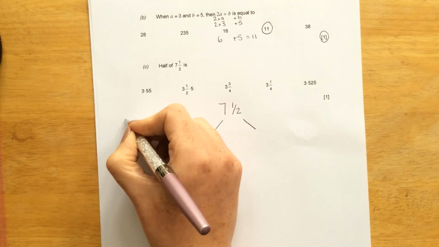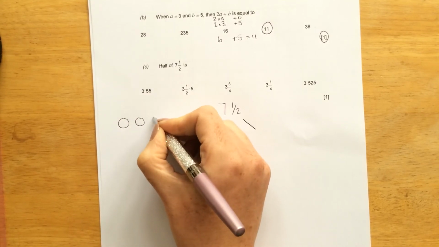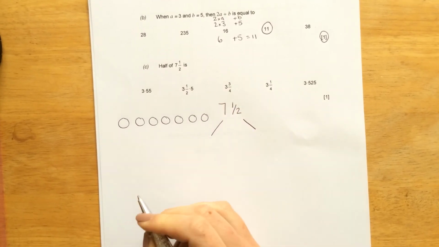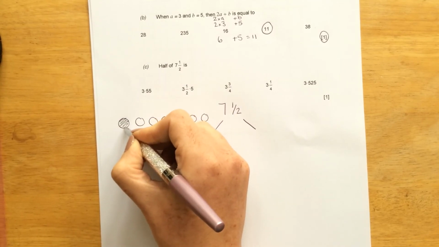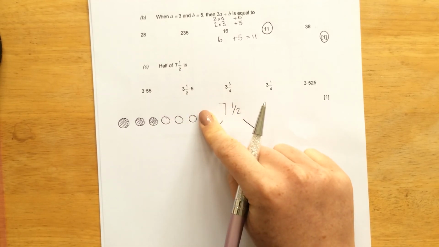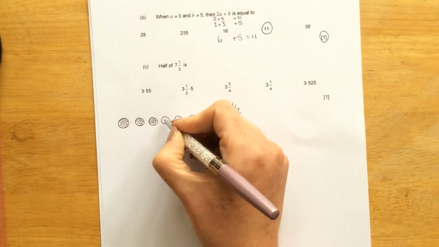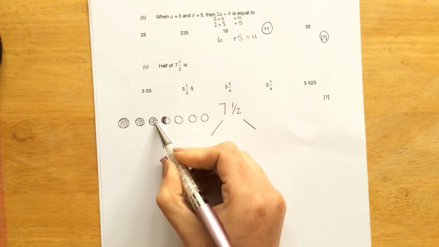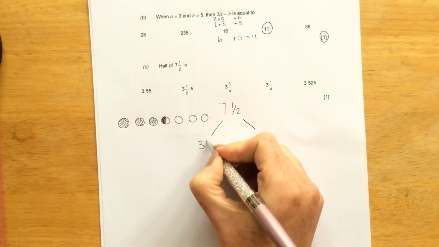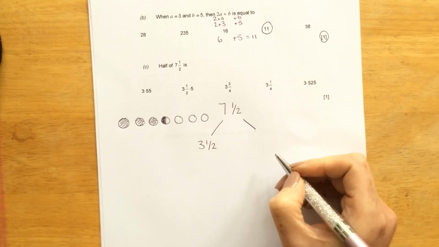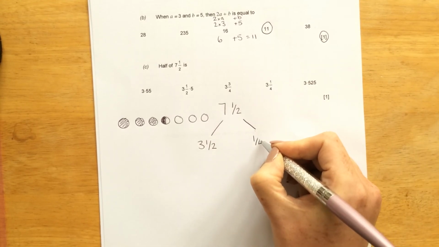So if I draw this out, so we've got half of 6 would be 3, but we have 7. So I need to take half of this one here. So half of 7 is 3 and a half. Then I'm going to half this half. Well, some of you may know that when you half a half, that gives you a quarter.